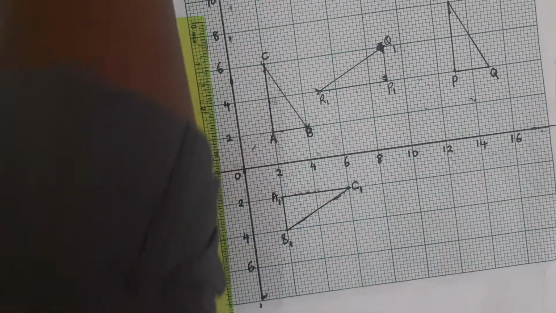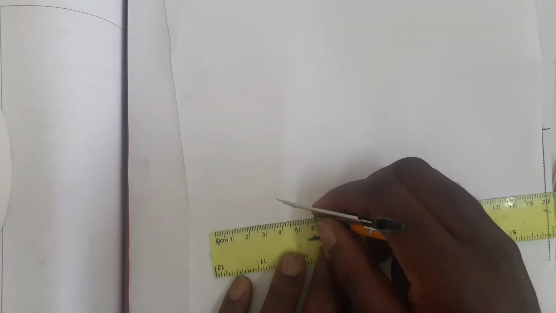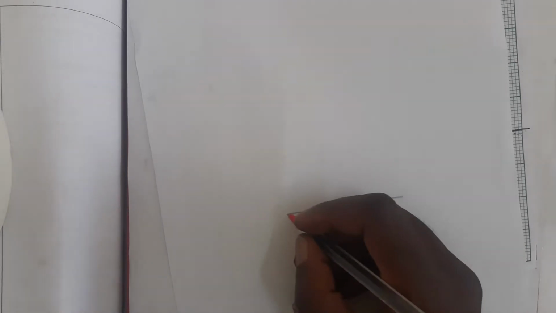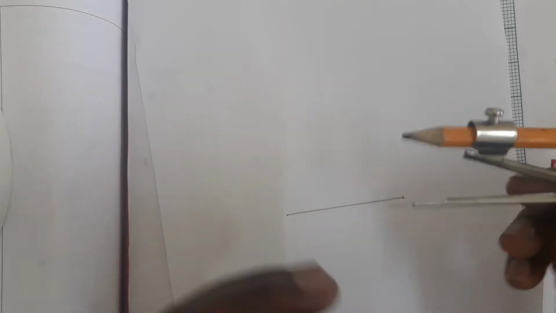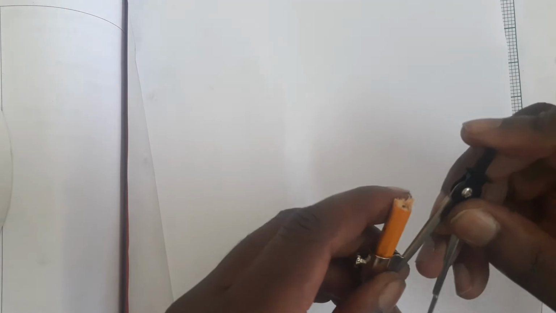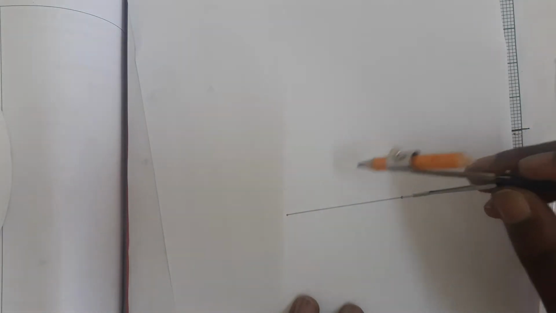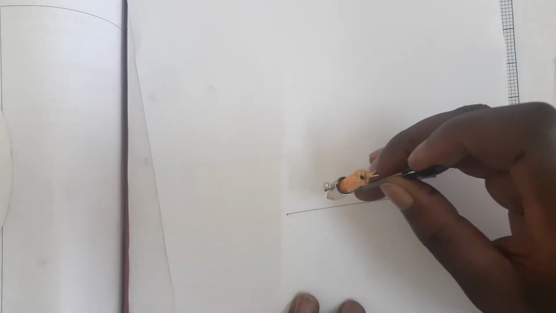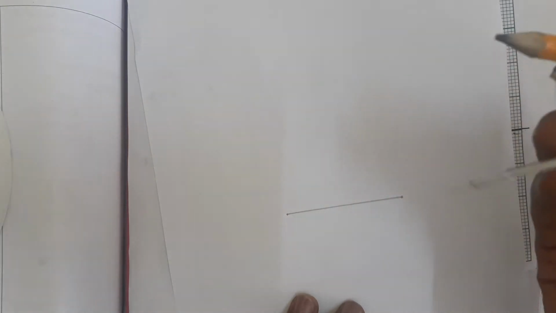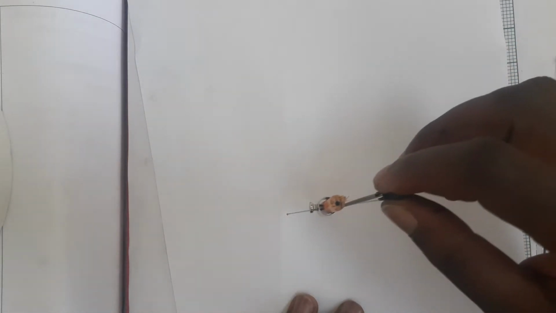But it's important that maybe I show you how to bisect a line. How do we bisect, for instance, this line here? To bisect this line means we want to divide it into 2 equal parts. So how we bisect is that we have our compass here. Our compass should go beyond half of this line that we want to bisect. For instance, this is more than half of this line.